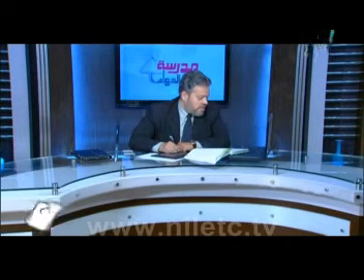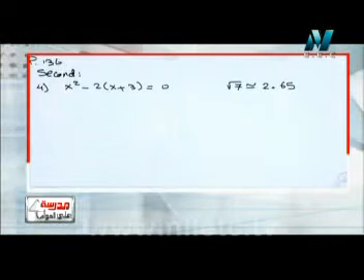طيب خلينا نشوف equation عندنا مثلا زي equation number 4. Number 4 is read as x squared minus 2 open bracket x plus 3 equals 0, knowing that root 7 is approximately 2.65. طيب to solve such equation you have برضو to arrange the equation.